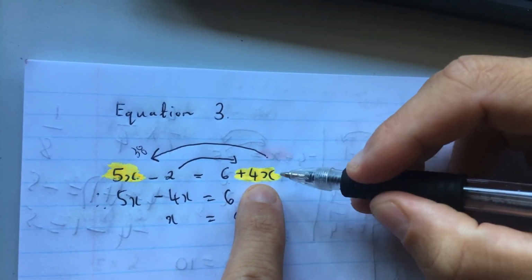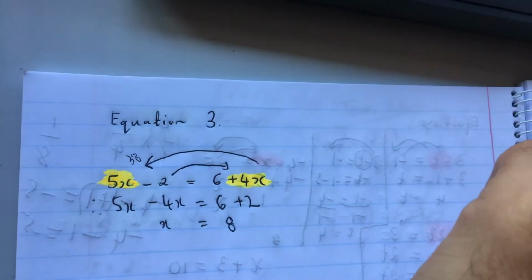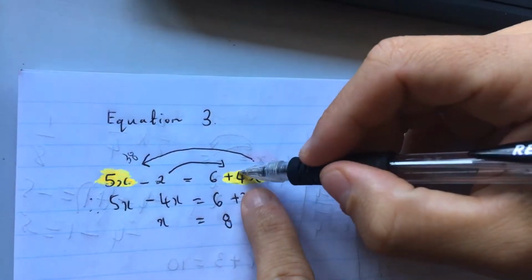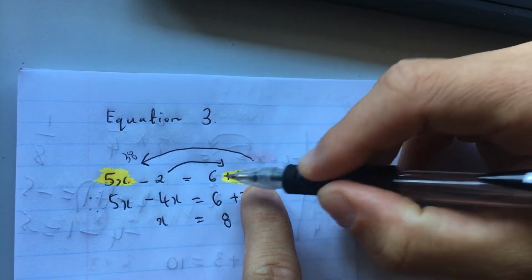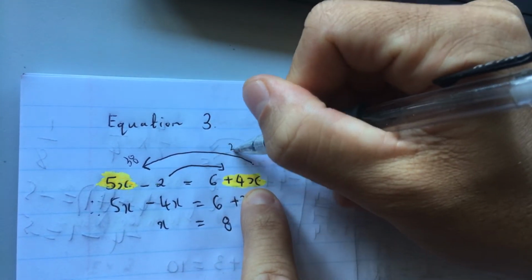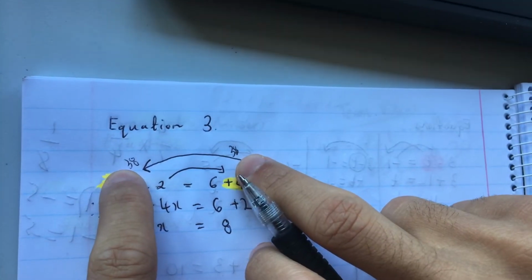What's 4 times 8? Let me get it. 4 times 8 is 32. Yes, 4 times 8 is 32. So 4 times the x, which is 8. So 4 times 8 is 32. What's 32 plus 6? 38. So do both sides equal 38?